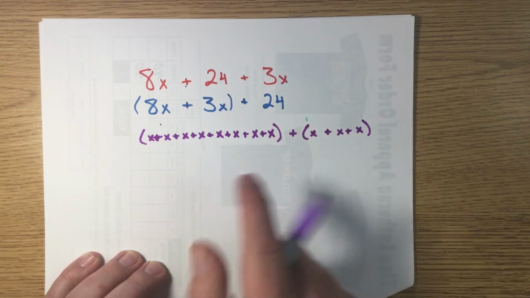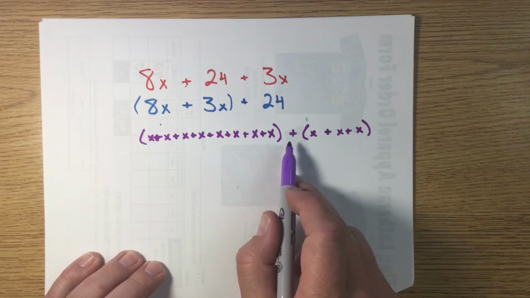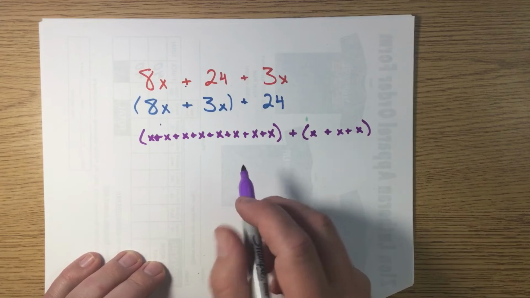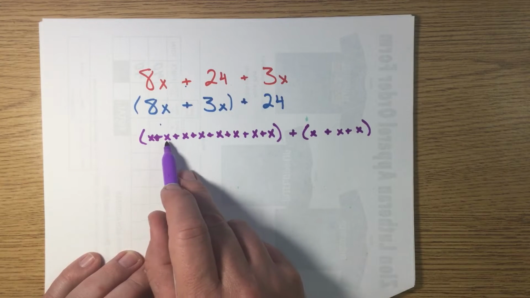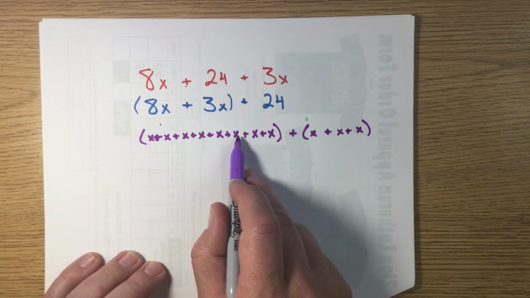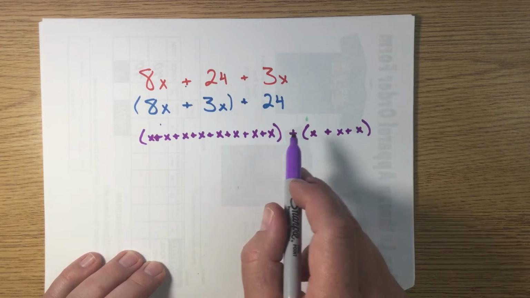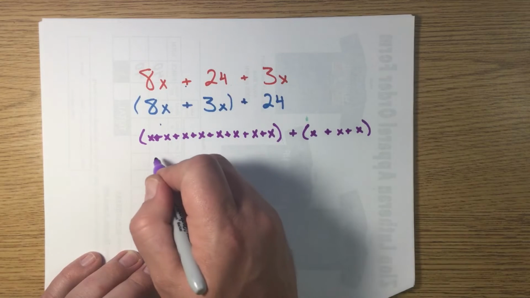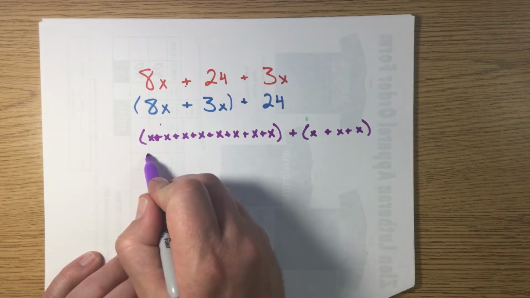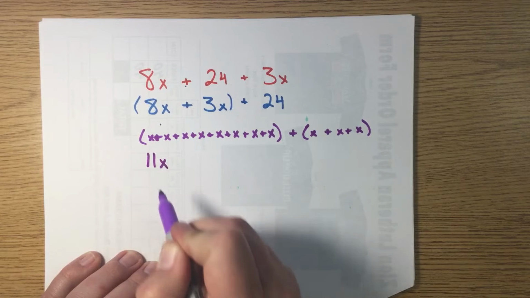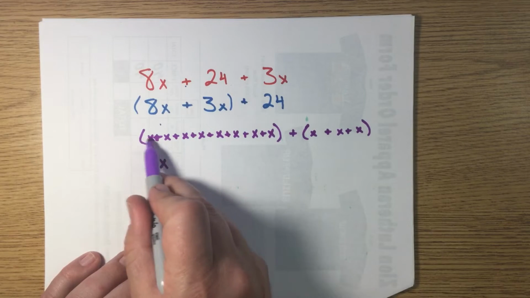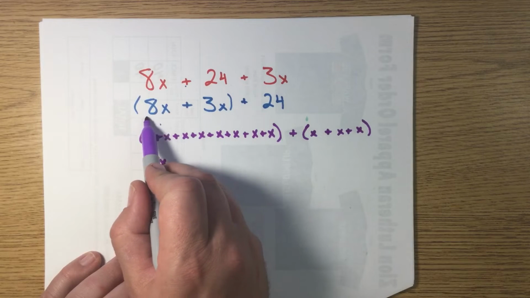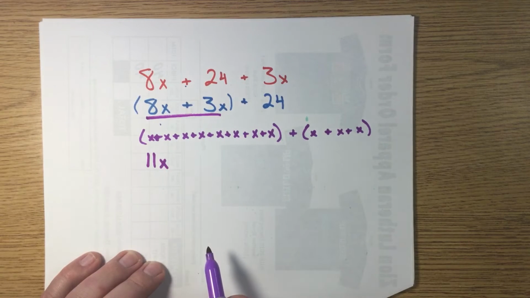These parentheses mean nothing because all I'm doing is adding. Both of them here are just getting added. So if I'm adding x plus x plus x plus x plus x plus x plus x plus x plus x plus x plus x, how many x's do I have? That is the equivalent of saying 11x. These combine to be 11x. These also combine to be 11x.